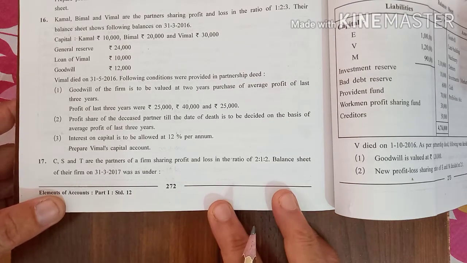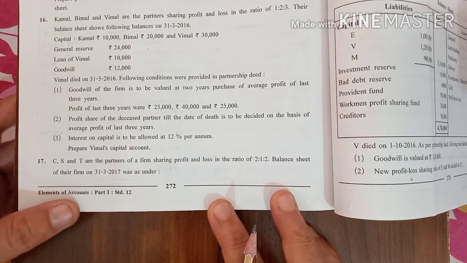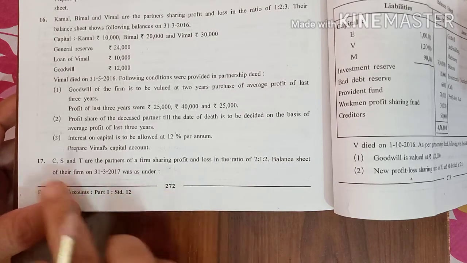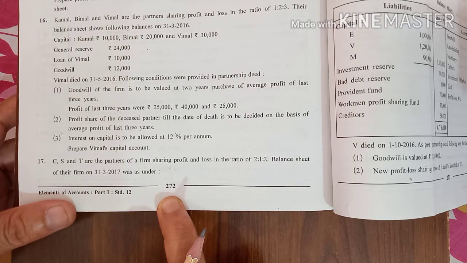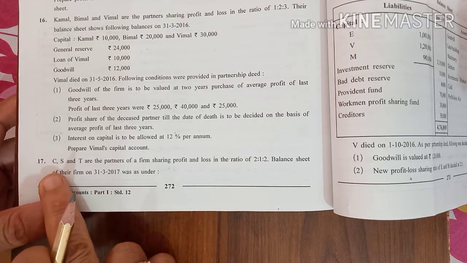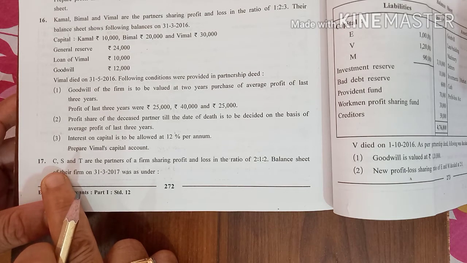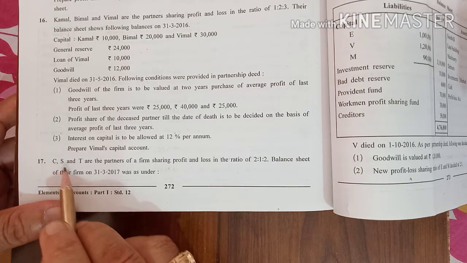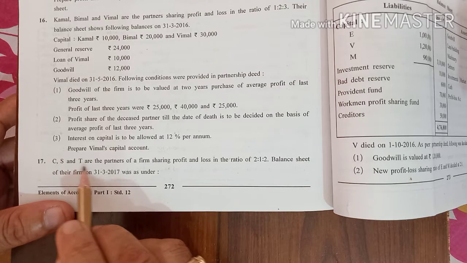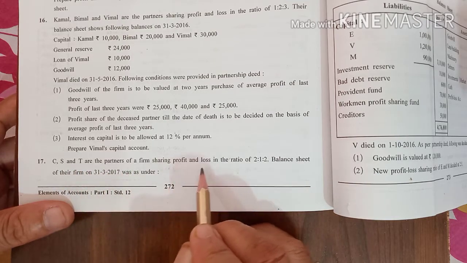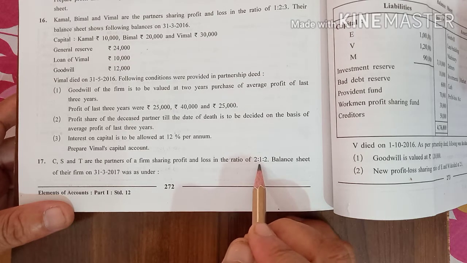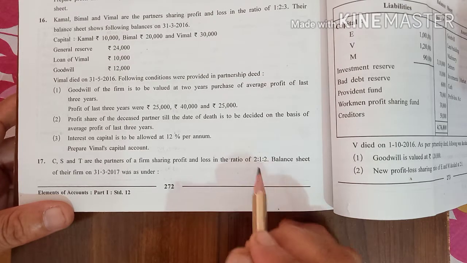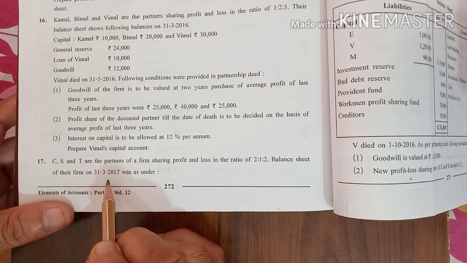How to calculate the executor's account. Page number 272, question number 17. I want to repeat, page number 272, question number 17. I am trying to make you understand, so you follow the questions. C, S and T are the partners of the firm sharing profits and losses in the ratio of 2:1:2. Up to this, when you read, you will find that 2:1:2 means 5. The balance sheet of the firm as of 31st March 2017 was as under.